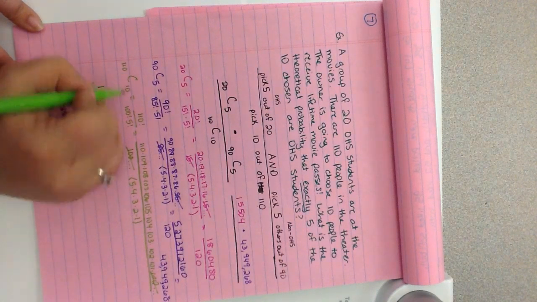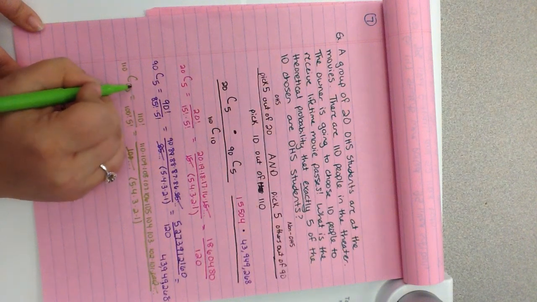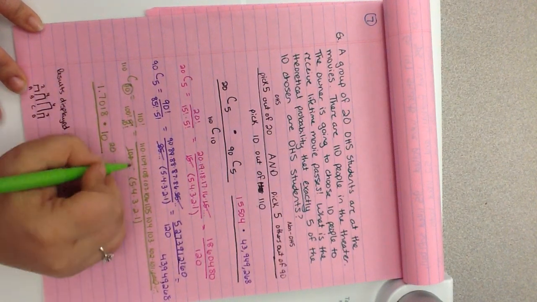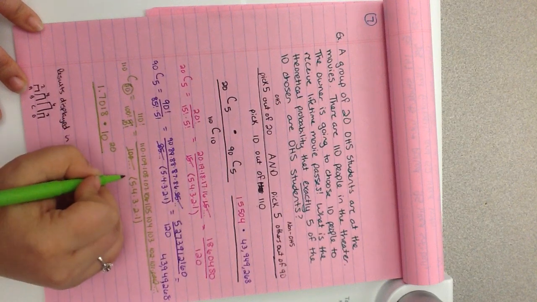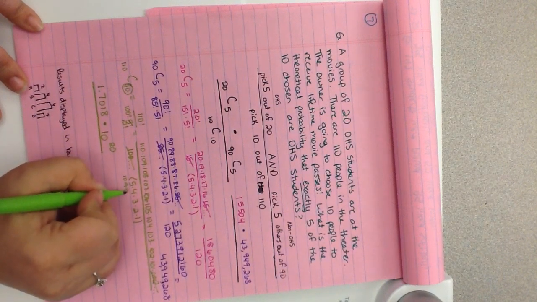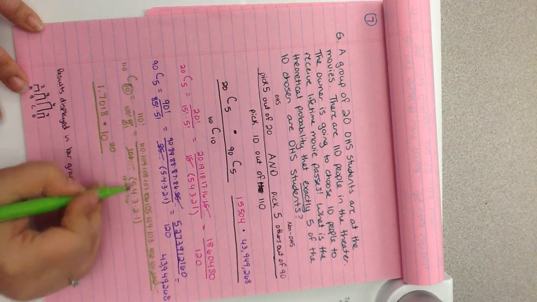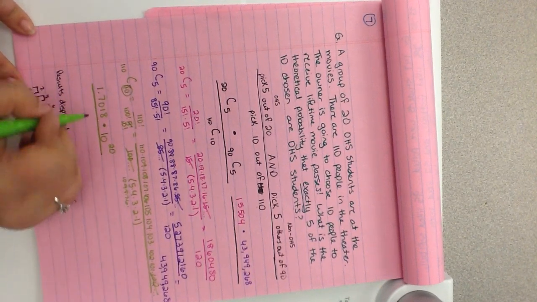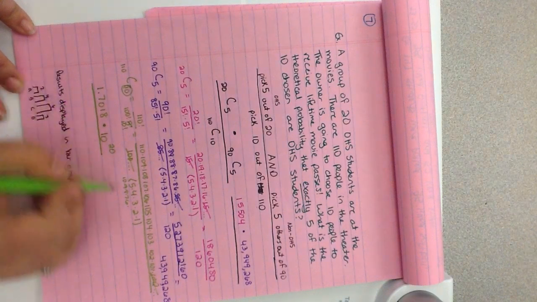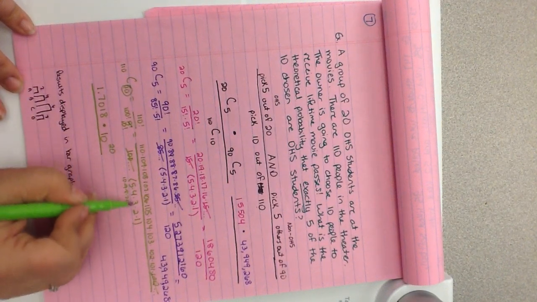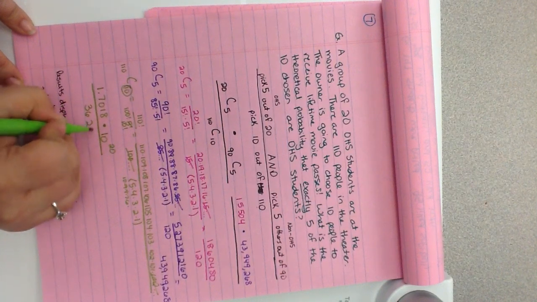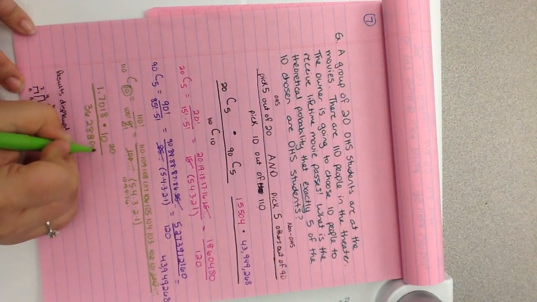Oh my goodness, I made a mistake, didn't I? That one says 10, so this needs to be 10 factorial. So 10, 9, 8, 7, 6, 5, 4, 3, 2, 1. Sorry about that. At least I caught it. So this is going to divide by 10, 9, 8, 7, 6, 5, 4, 3, 2, 1. If we multiply all of those together, 3,628,800.